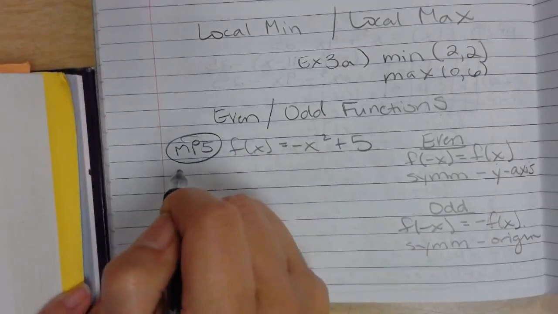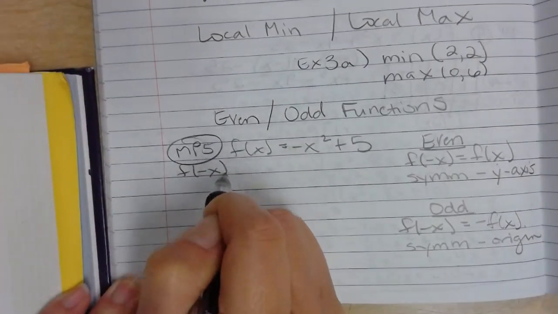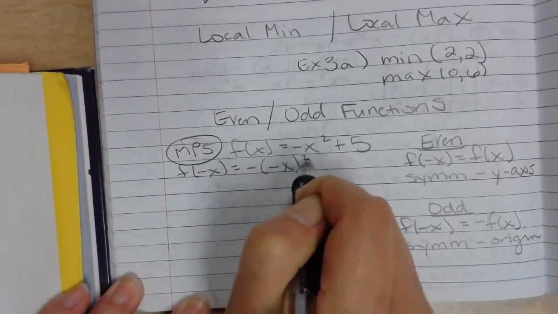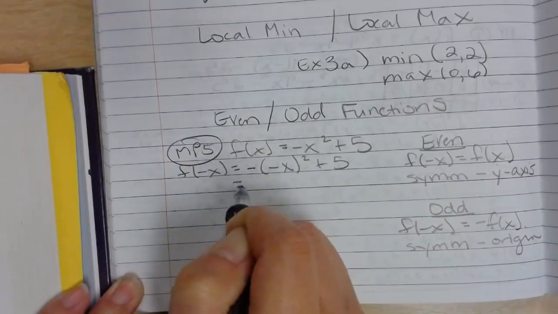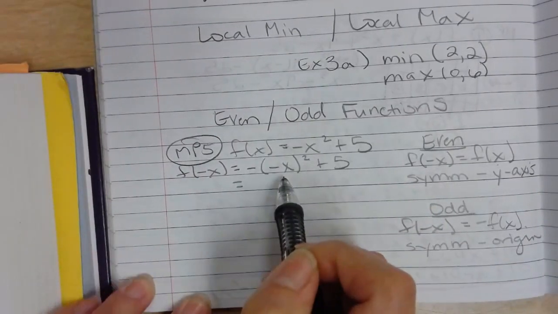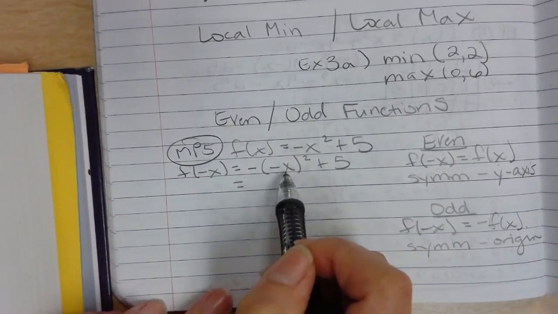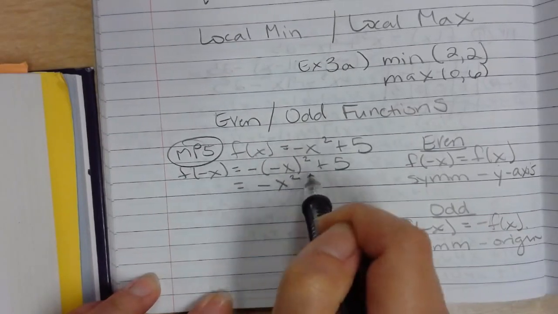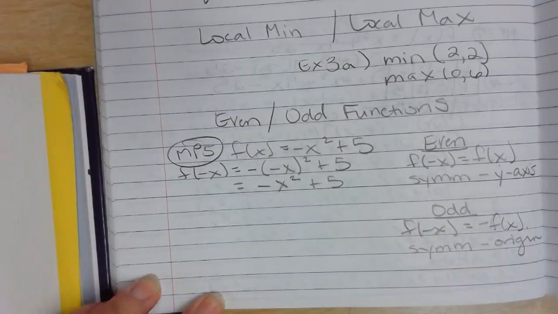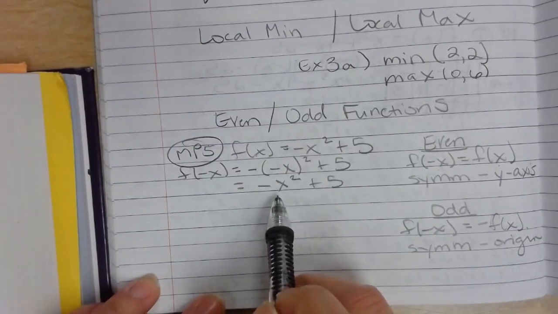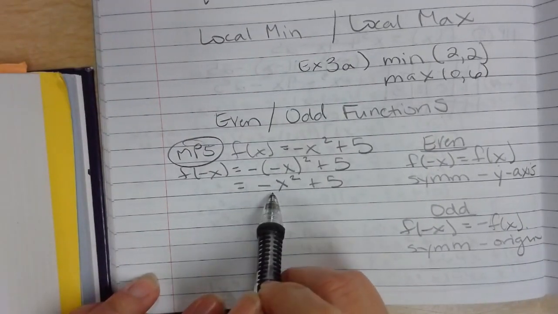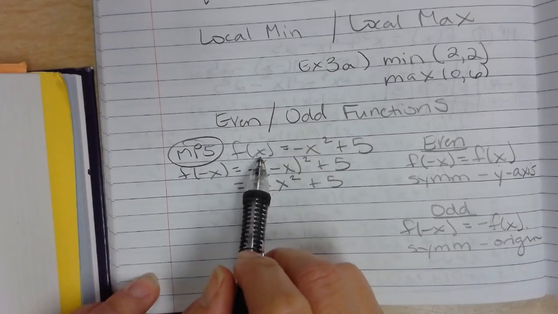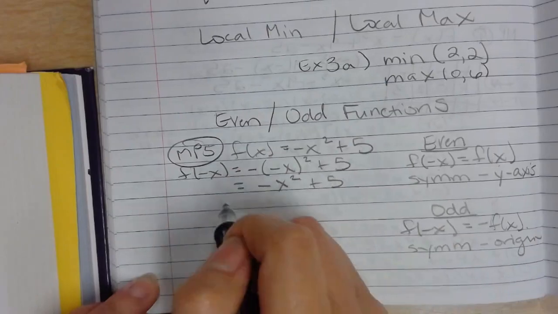So let's try it. f of negative x equals negative parentheses negative x squared plus 5. Negative x times negative x is x squared. The opposite of that is negative x squared plus 5. What do you notice? This function looks exactly like the original. So is it even or odd? Even function. Good job.